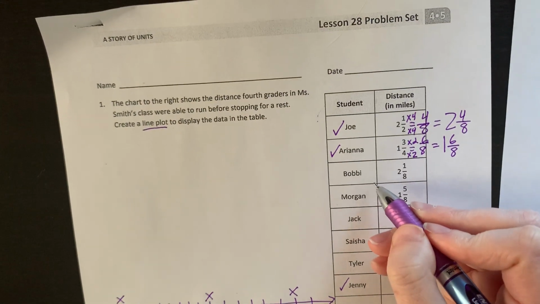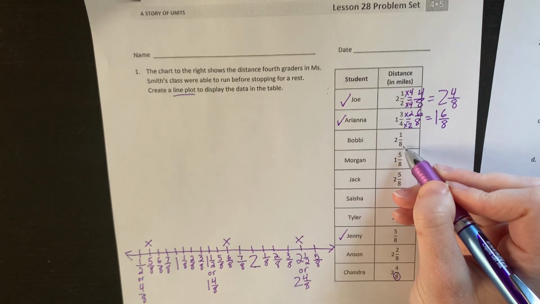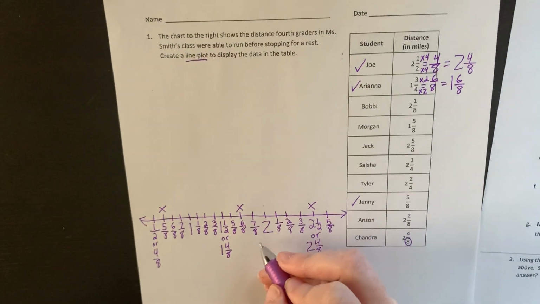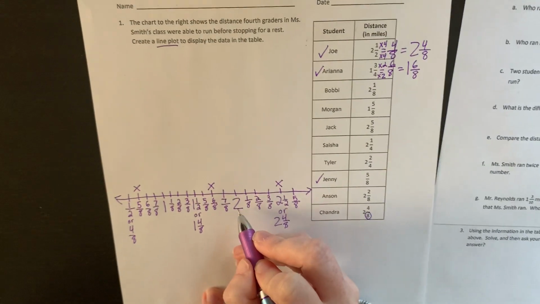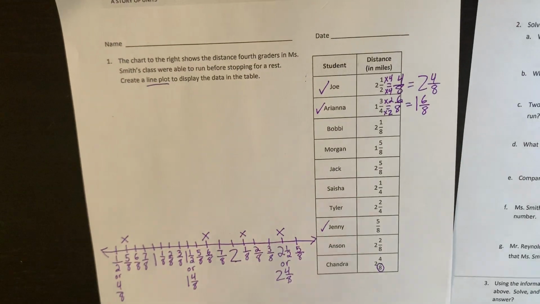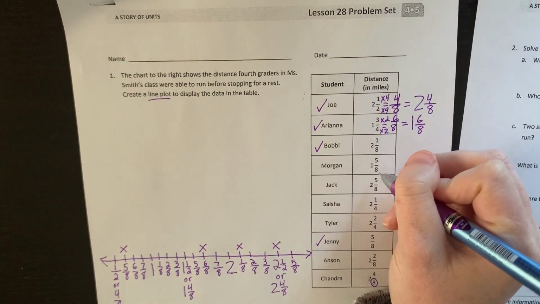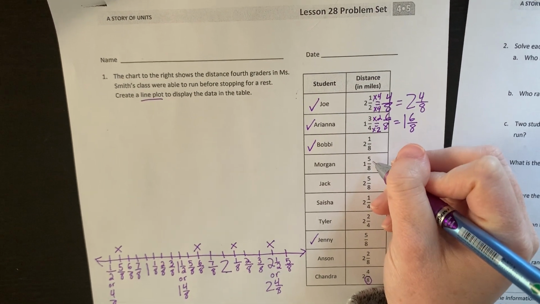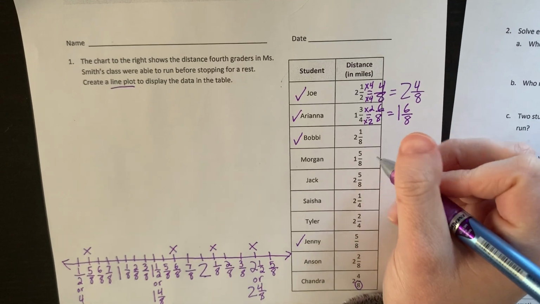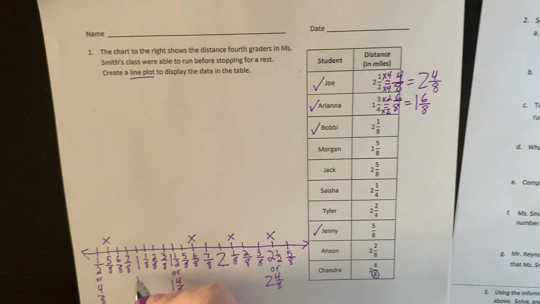Now Bobby. Bobby ran 2 and 1/8. Again, go down to the line plot, and I found 2 and 1/8 is right next to it. So I put in my next X, and I'm going to check mark because I got that data point down. Now Morgan. 1 and 5/8. So again, I'm going to go down to the line plot.